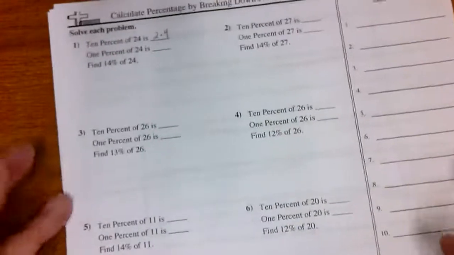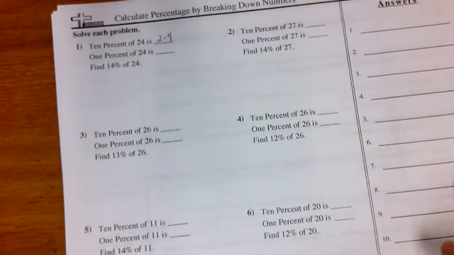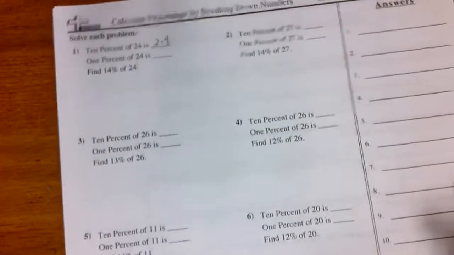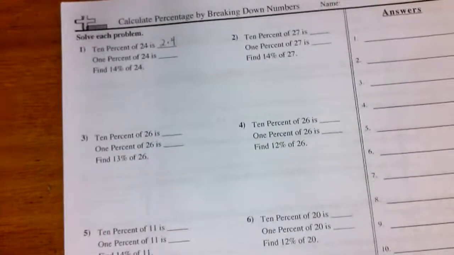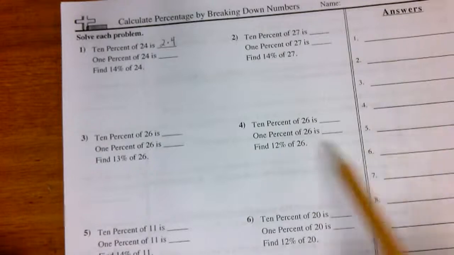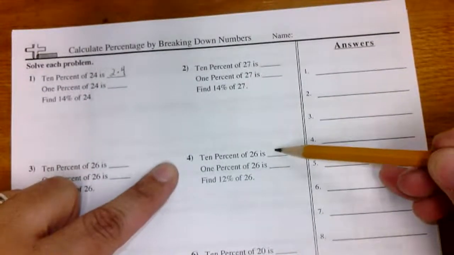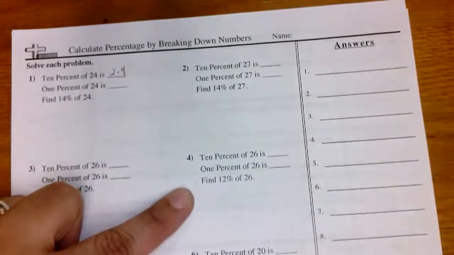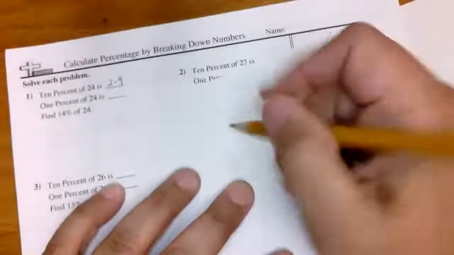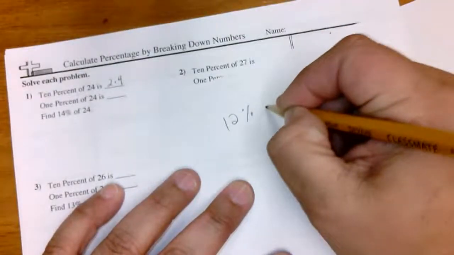Let's try, somebody pick a number between 1 and 10. Oh, wait. Pick a number between 1 and 10. 4, perfect.